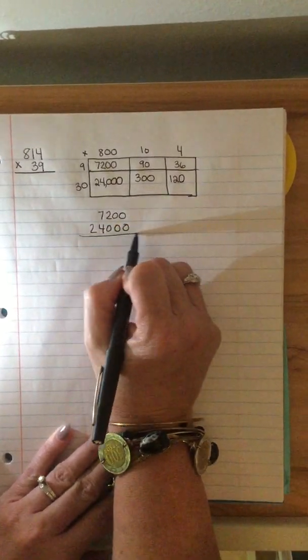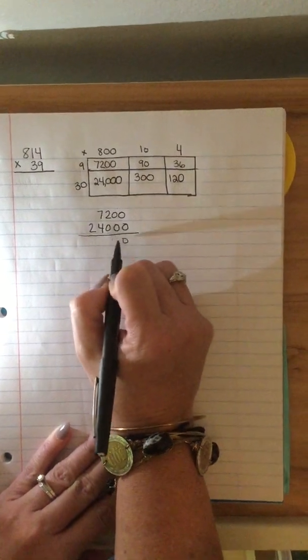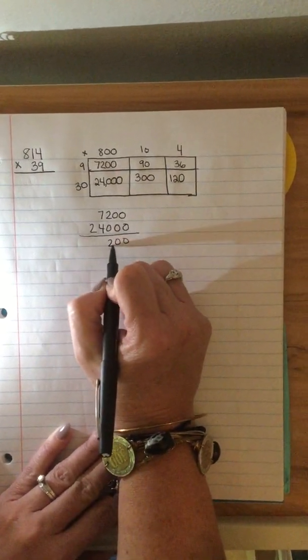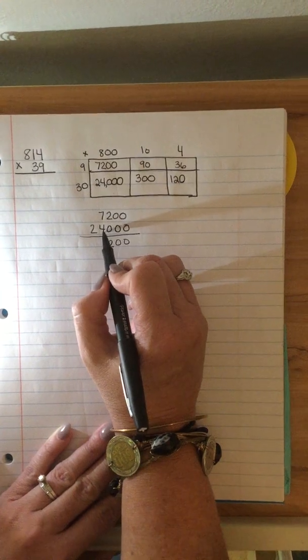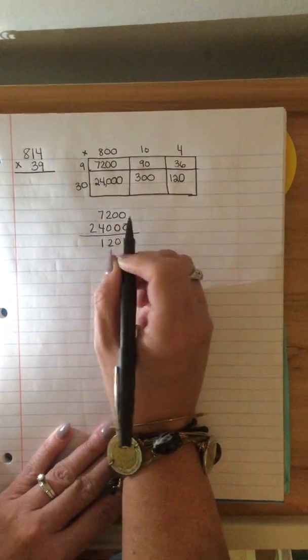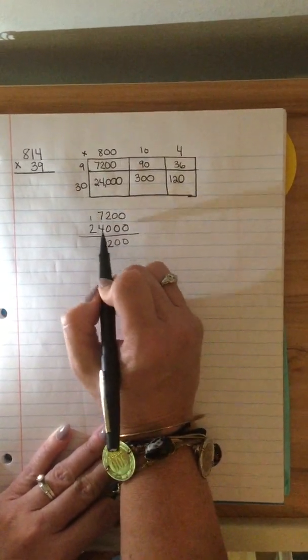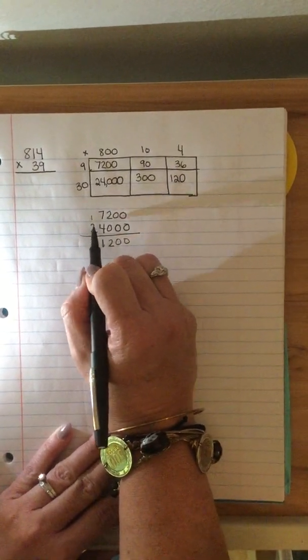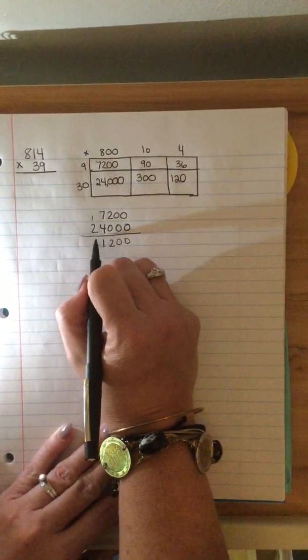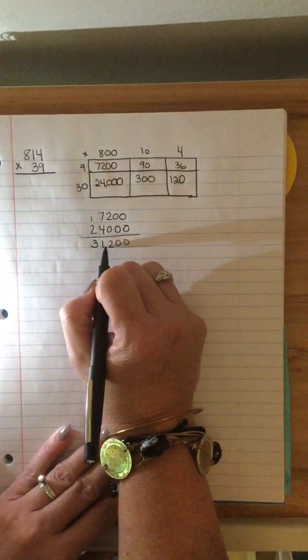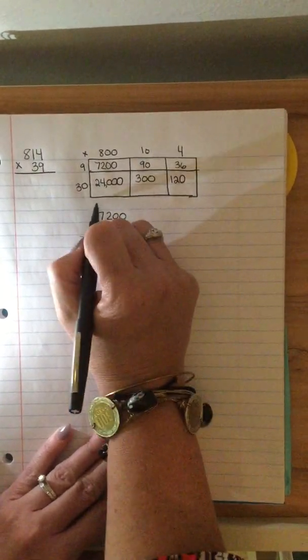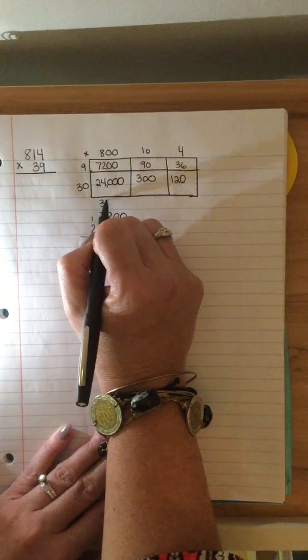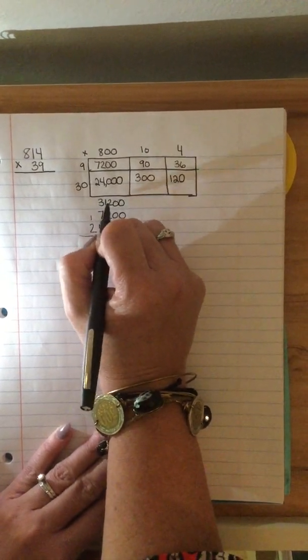And so here, this is a pretty easy addition, right? 7 thousands plus 4 thousands gives me 11 thousands, which becomes 1 10,000 and 1,000. So now I have two 10,000s plus one more 10,000 gives me 31,200. So in this box, I have 31,200.